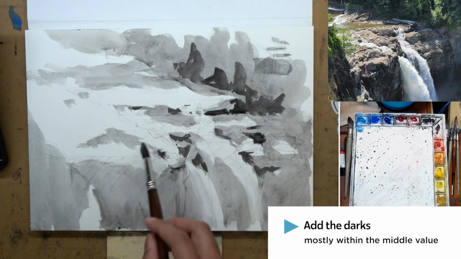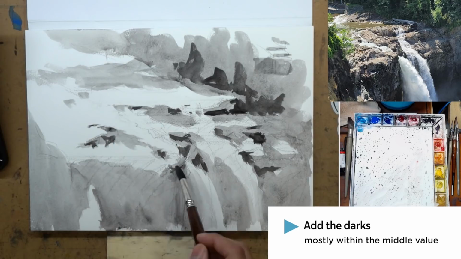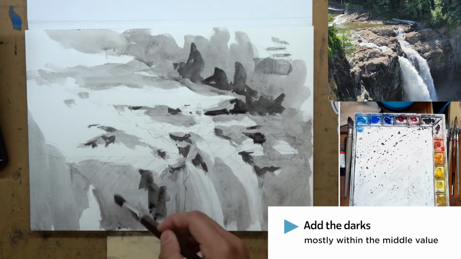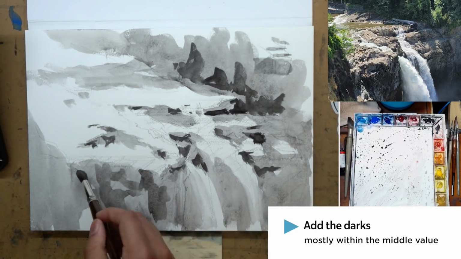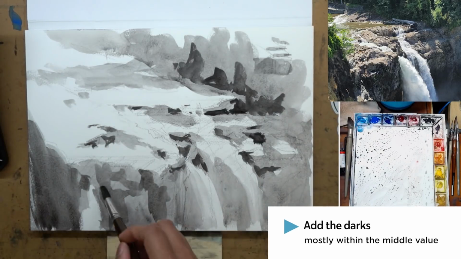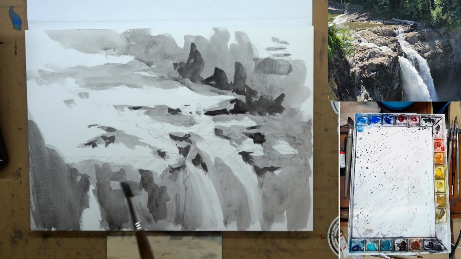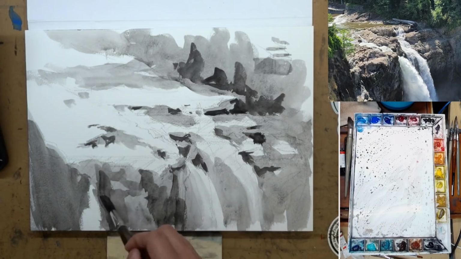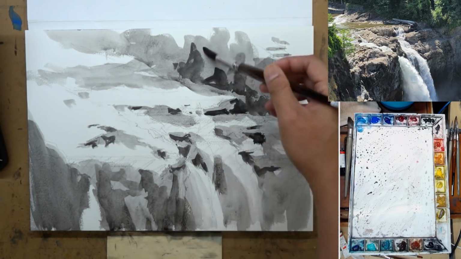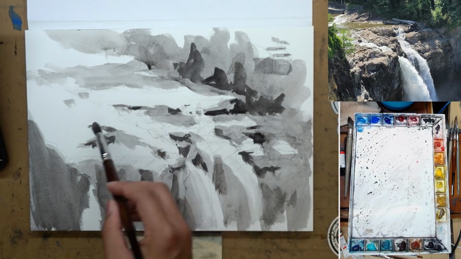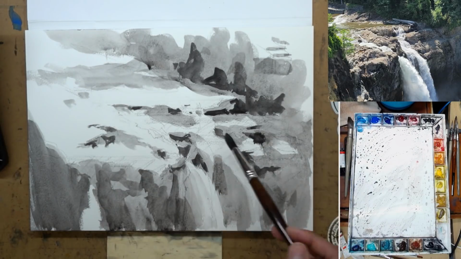So in our second layer of the value study, we paint the dark. So we look for darker things mostly inside of the middle value area. This will help the rock to be a little bit more defined and have the illusion of more details. But it also completes the value range to make the painting more complete.